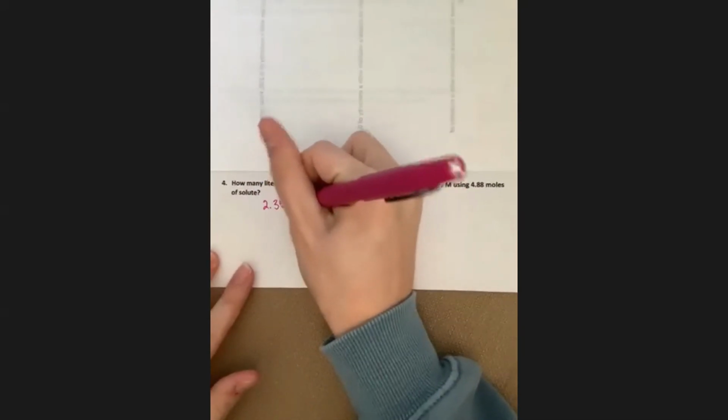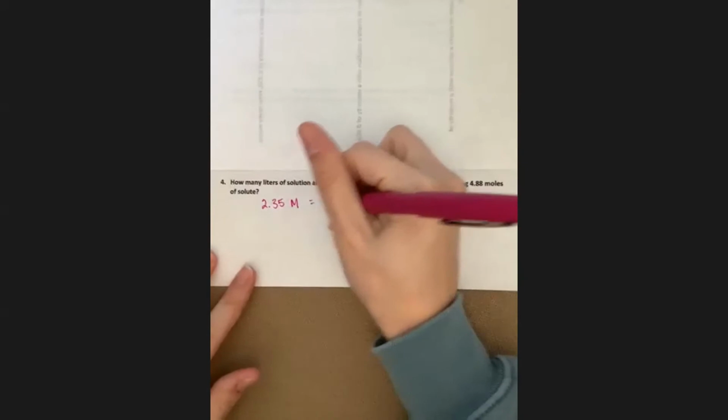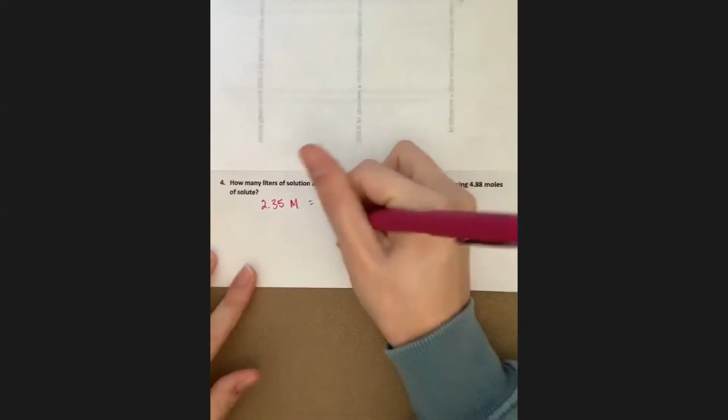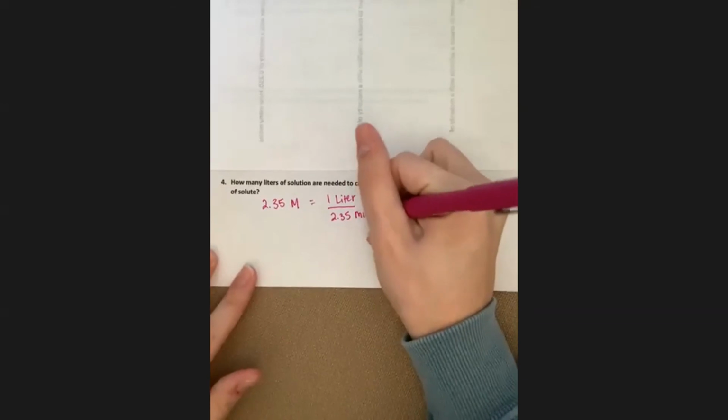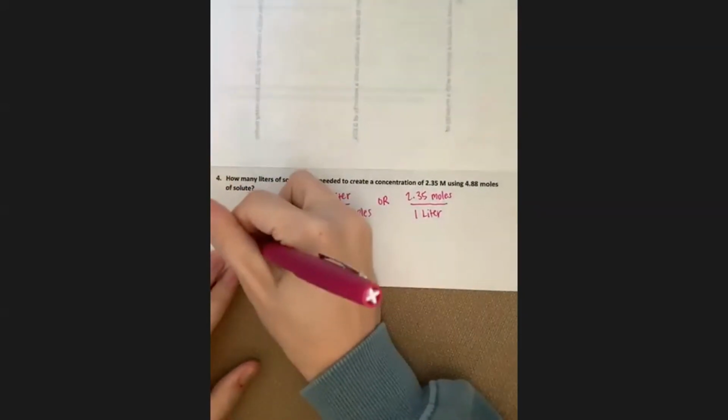So I'm going to still start by writing both of my conversion factors. 2.35 M means that for every 1 liter, there are 2.35 moles. Or another way to write that is there are 2.35 moles for every 1 liter. When I say using molarity as a conversion factor, that just means using one of these fractions to find the unknown that you're looking for. So again, whatever they gave you: I know that we have 4.88 moles. That is what the problem told me.